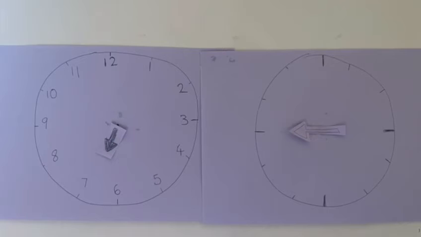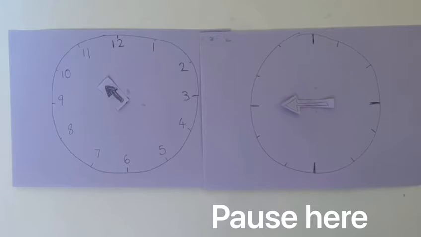So the hour hand is nearly touching the 7. It is on its way to 7 o'clock. If you look at the minute hand, it is 1/4 of the way to the o'clock. Therefore, the time is 7:45. Now work out the time here.